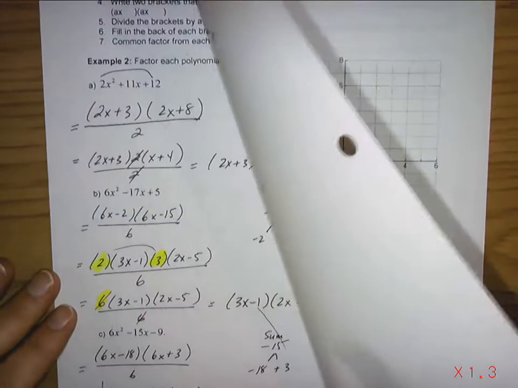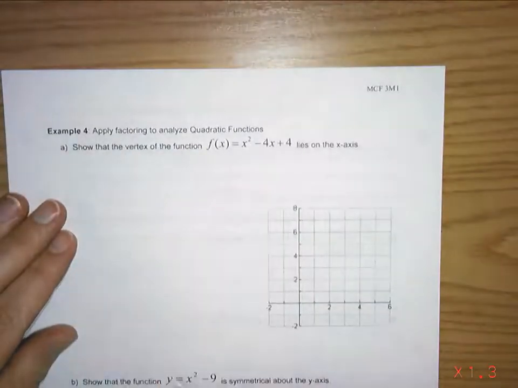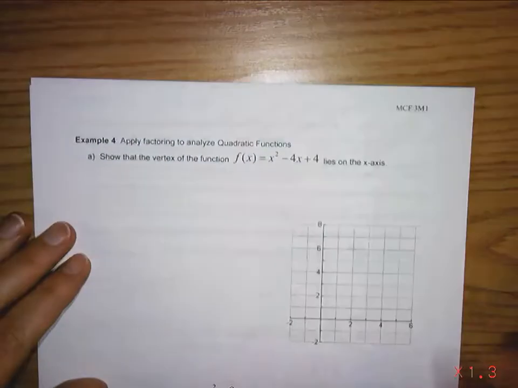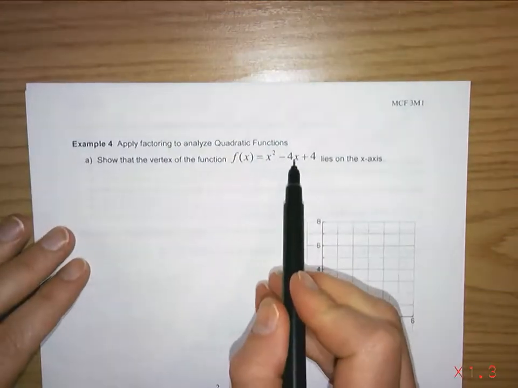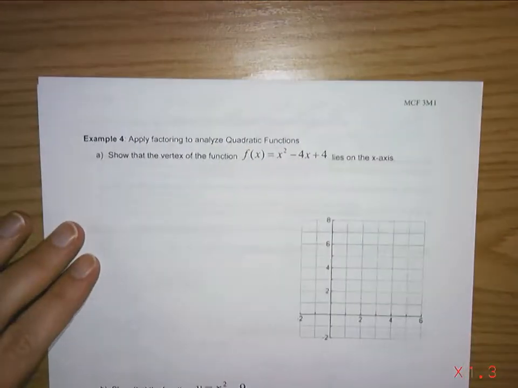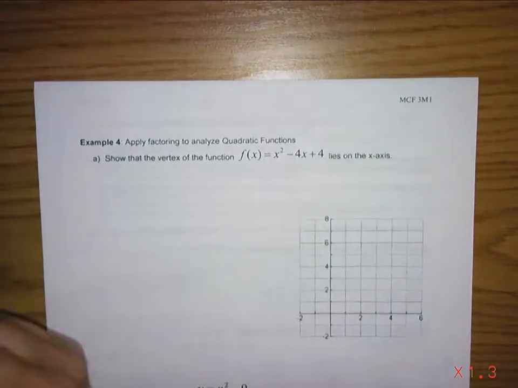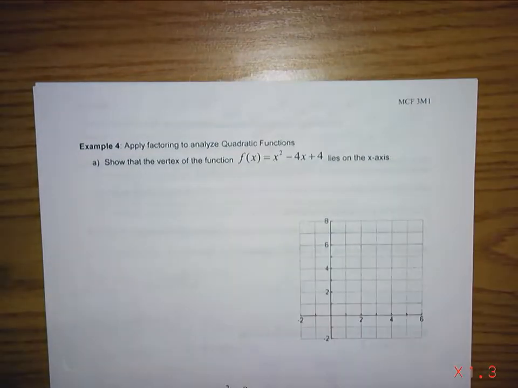Example 4. All right, let's finish these 2 off. Apply factoring to analyze the quadratic functions. Show that the vertex of the function x squared minus 4x plus 4 lies on the x-axis. Well, this is in standard form.